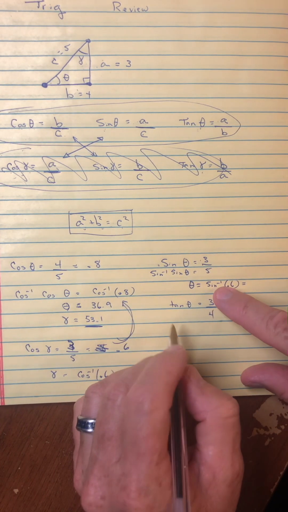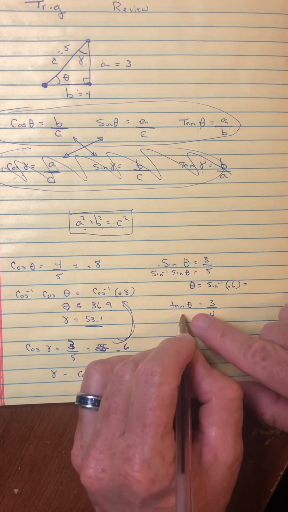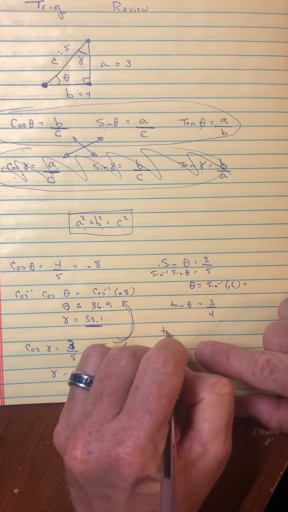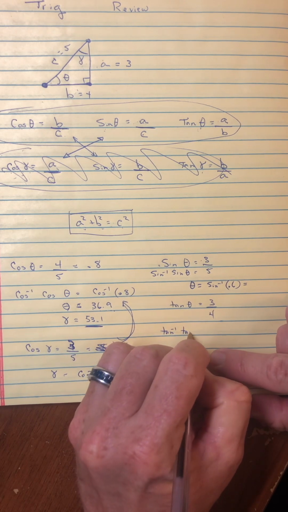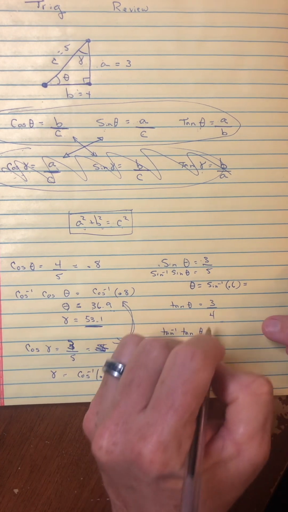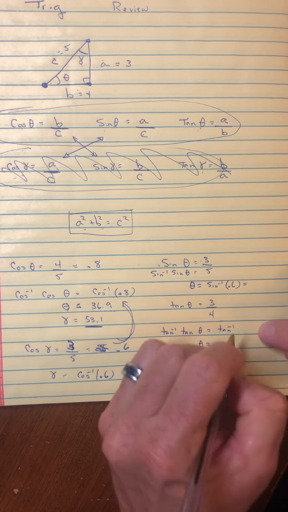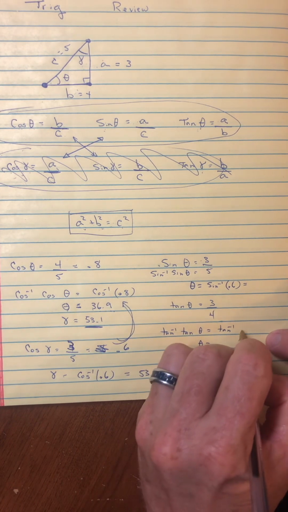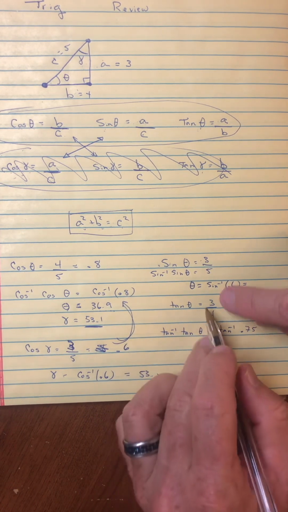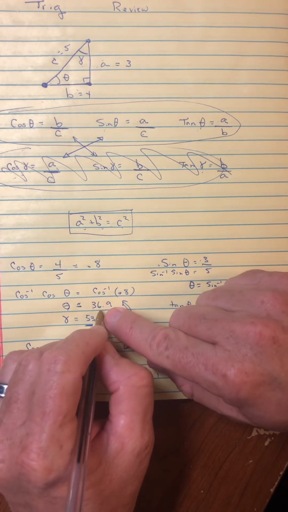So let's see what I get, and hopefully I get that same angle of 36.9. And likewise for tangent, I could go inverse tangent or arctangent of tangent theta, which means I get my theta. And that means I would be doing on the other side the arctangent of 0.75, since 3 over 4 is 0.75. And again, hopefully I'd get that same angle.